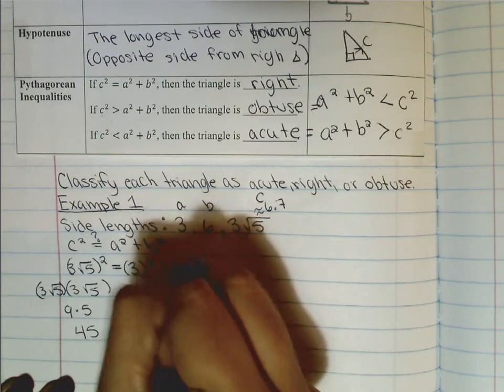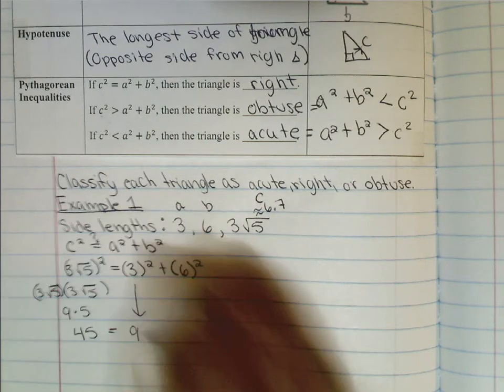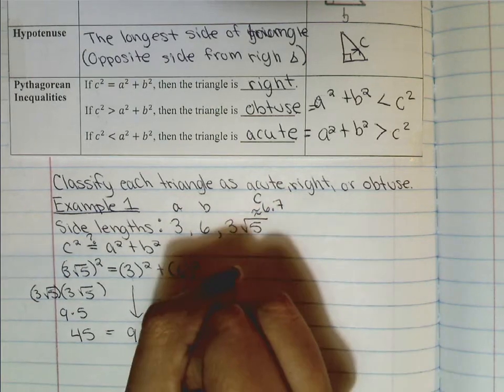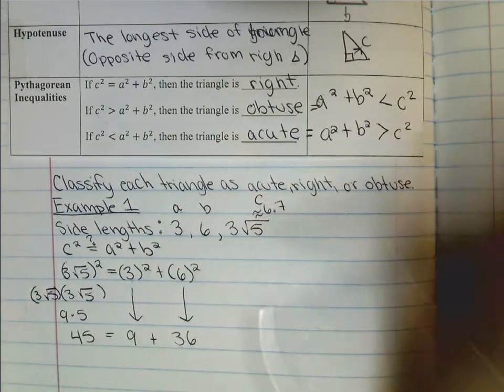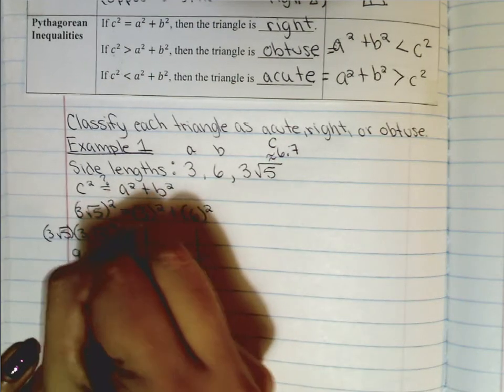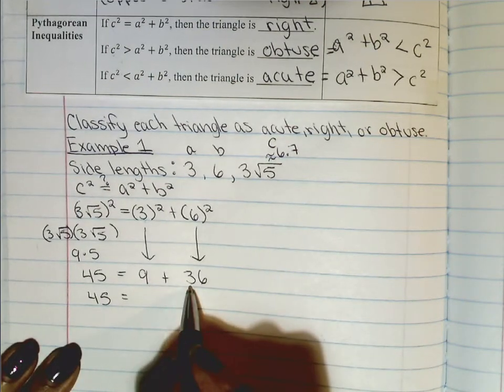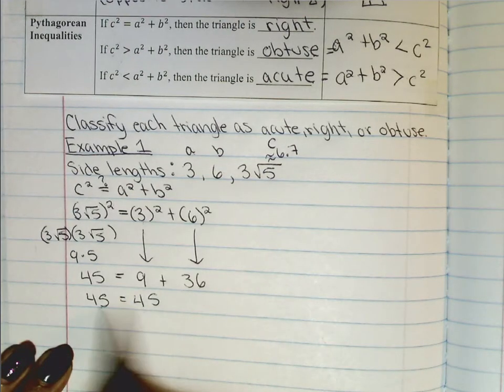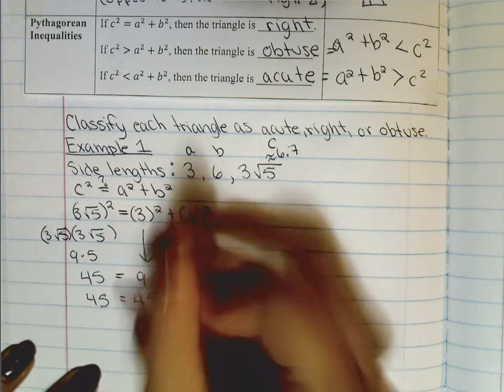3 squared, that's 9. And then 6 squared, that gives me 36. And so now I'm just going to add the two numbers. Here I have 45, and here 9 plus 36 is also 45. So because these two numbers are equal, I can classify this as a right triangle.